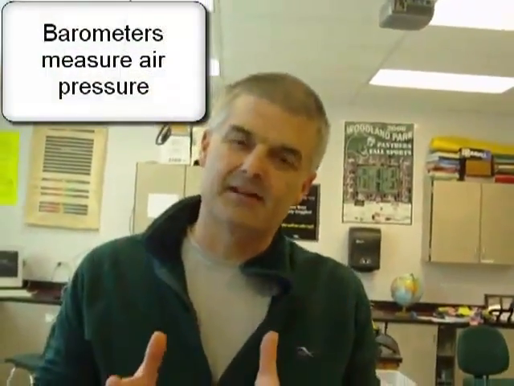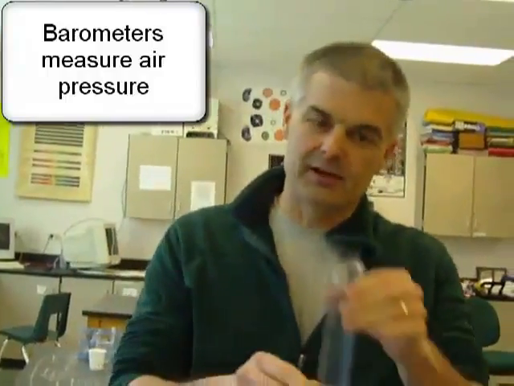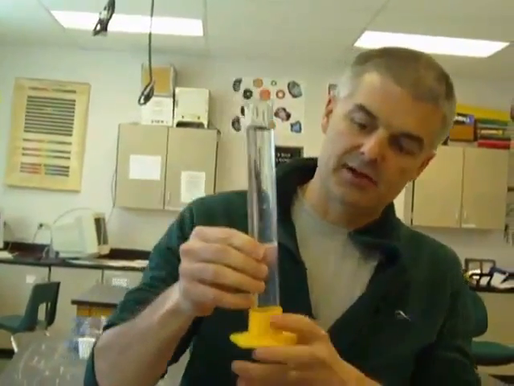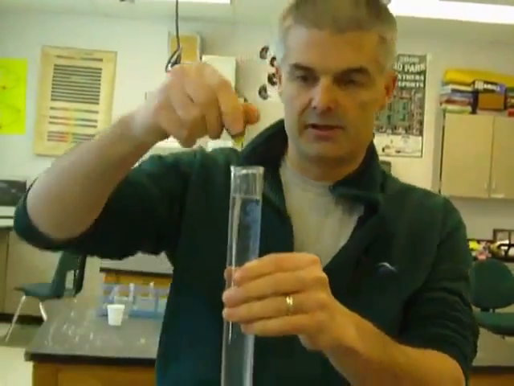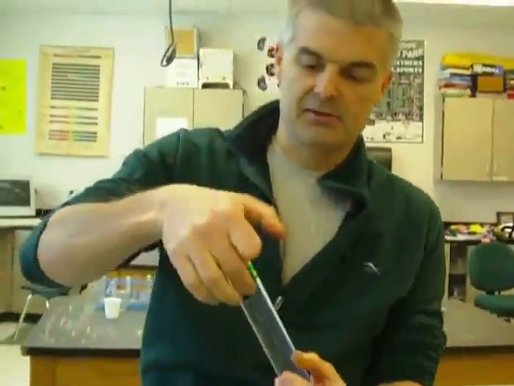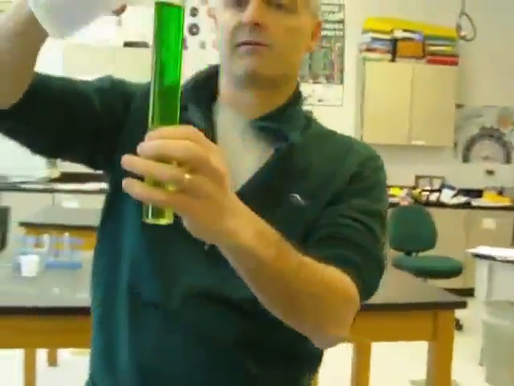All right, today I want to talk about how a barometer works. A barometer is a substance or a device that measures air pressure. All right, I have a simple barometer. We'll talk about that here with me. I have a graduated cylinder filled with water. Now, to make this more illustrative, I'm going to add some food coloring so we can see this. I'm going to pour some green food coloring. I'm going to mix this up so it's easy to see. All right, so I've got some green water. I'm going to add a little water so I can fill it completely up.